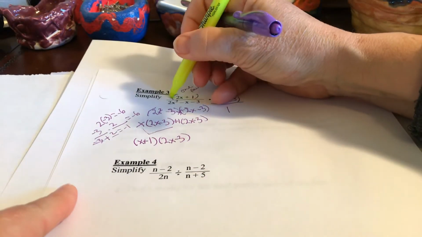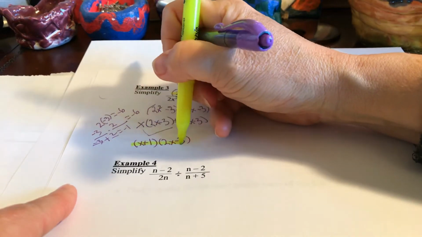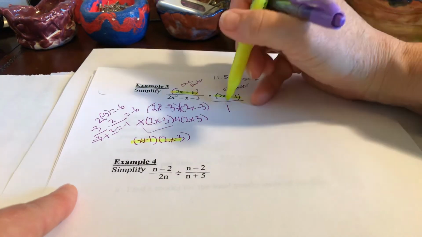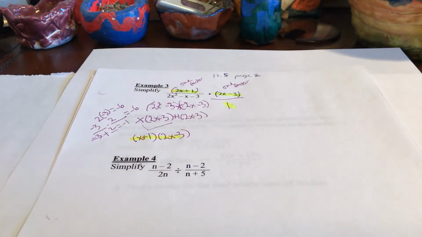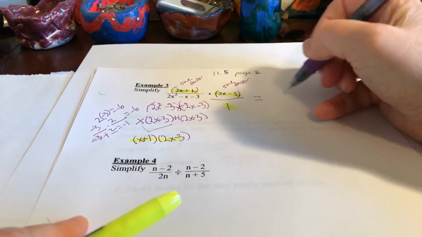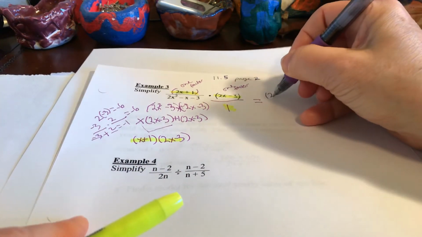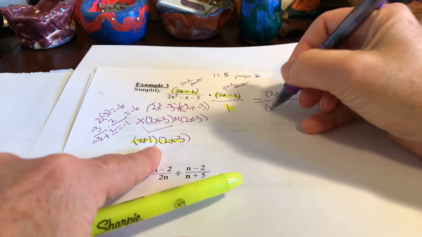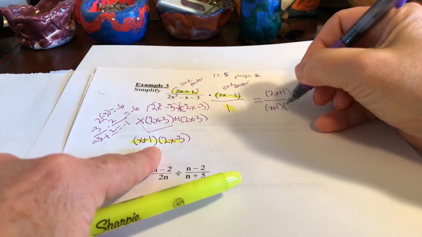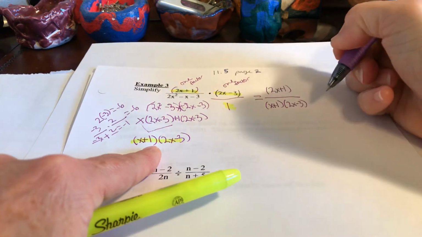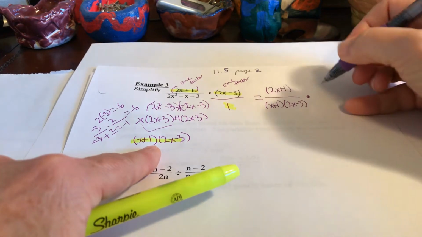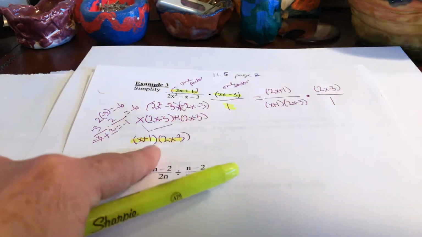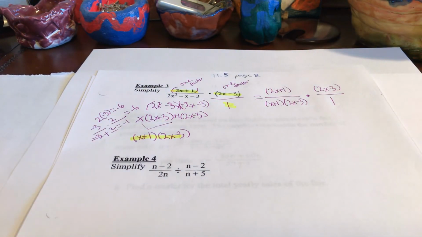I'm just going to show you my highlight. This was my numerator to begin with. This is my factored denominator of the left fraction. This was my numerator to begin with. This is my denominator to begin with. So I'm just going to rewrite the math problem since my factoring made it a little messy. 2x plus 1, original numerator, over x plus 1 times 2x minus 3, factored denominator, times 2x minus 3 over 1. All right, there's my new math problem.